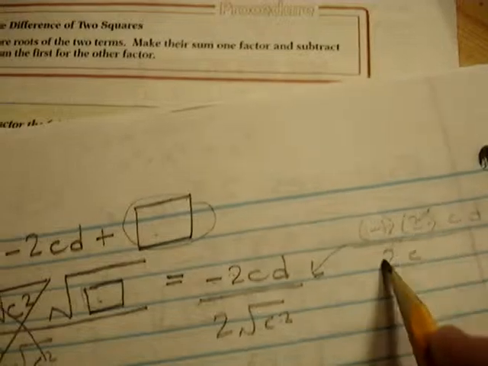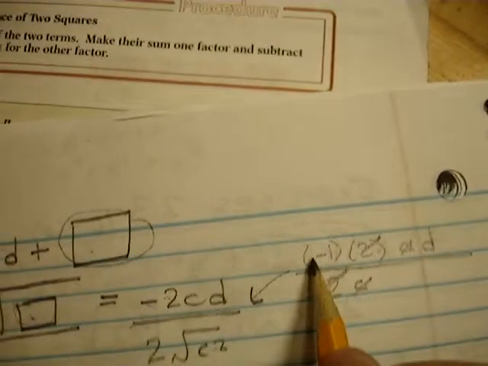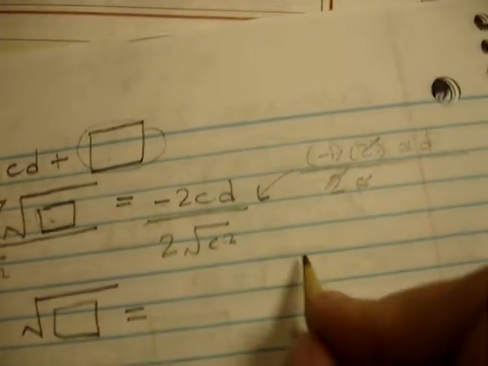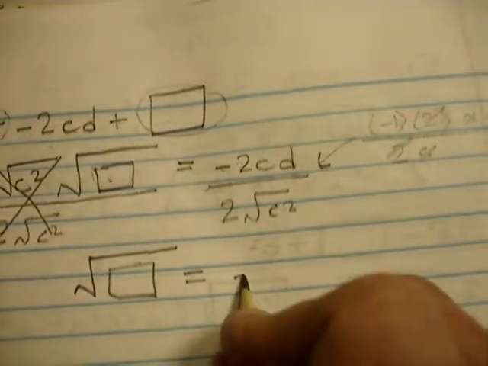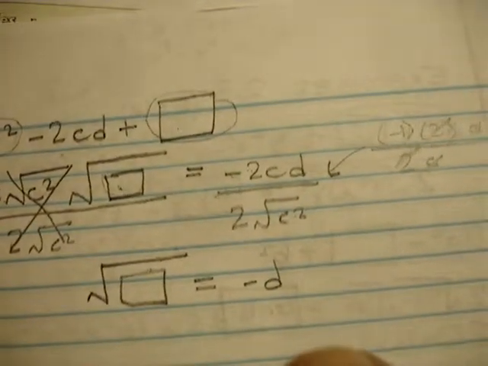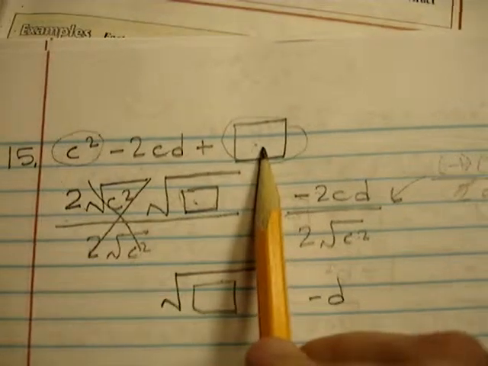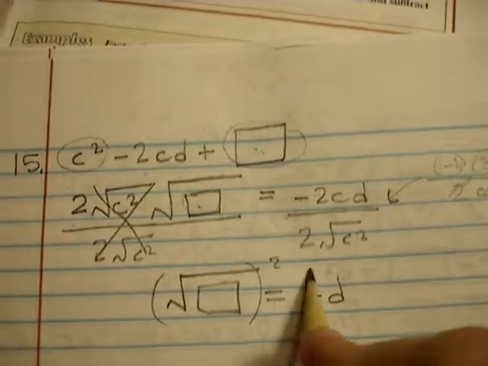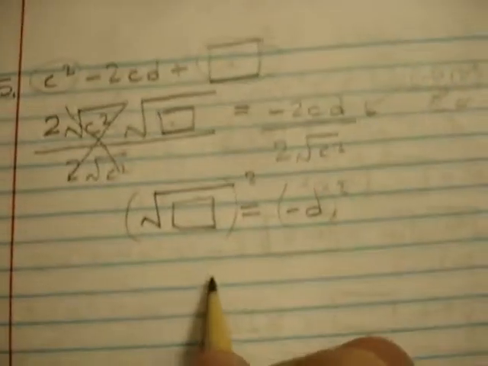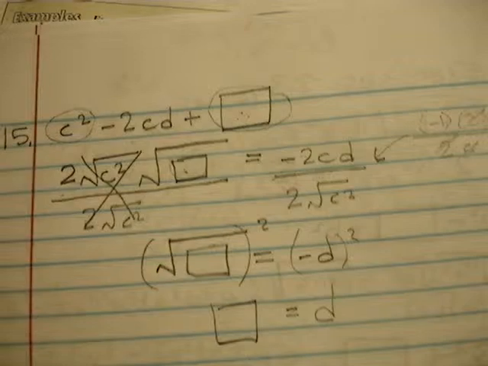So my 2's will cancel out, my c's will cancel out. I'm left with negative d. So the square root of my box is negative d. But for my answer, I need to find what's just the box. So get it out from under that root, like that. So my box just equals d.